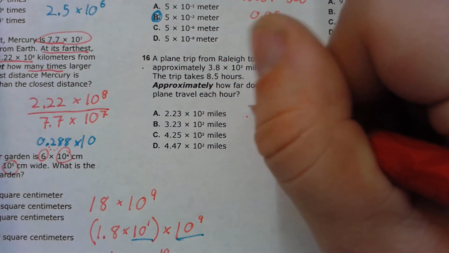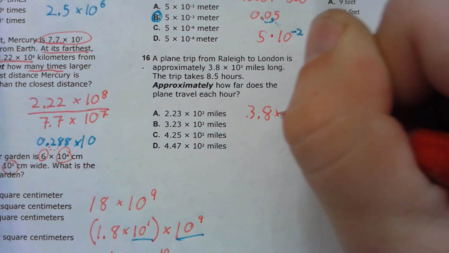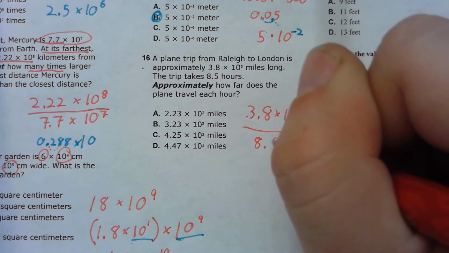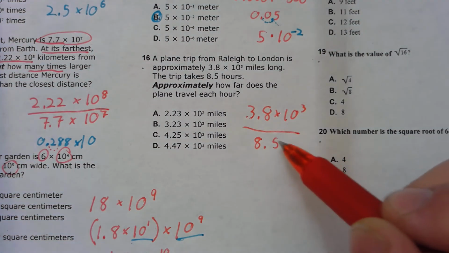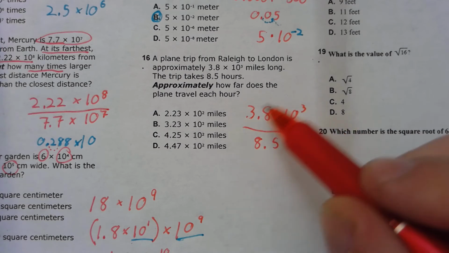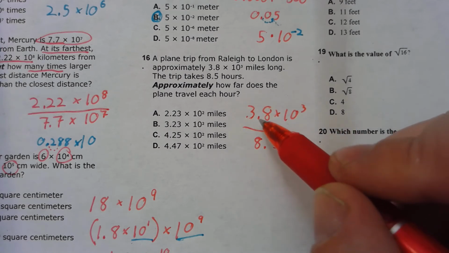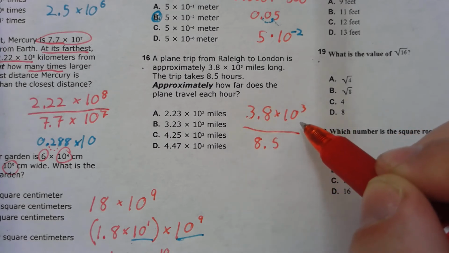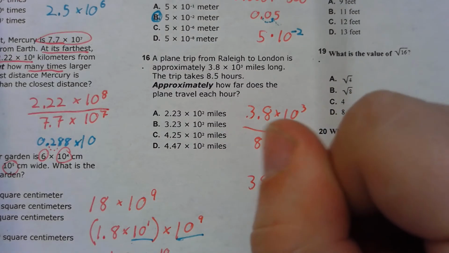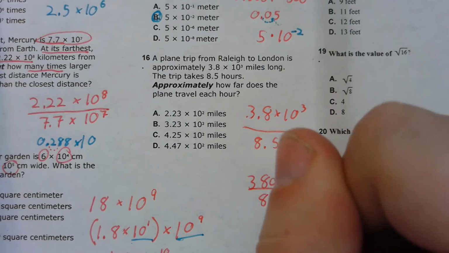So 3.8 times 10 to the 3rd divided by 8.5. Well, seeing as this is already standard notation, we might as well go ahead and convert this top number to standard notation. So 1, 2, 3 spaces over, so that'd be 3,800 divided by 8.5.